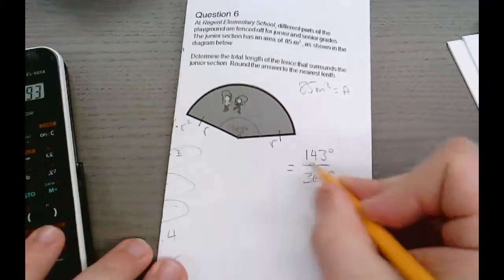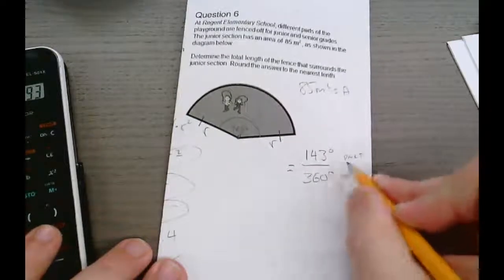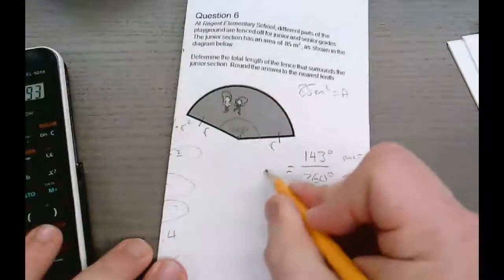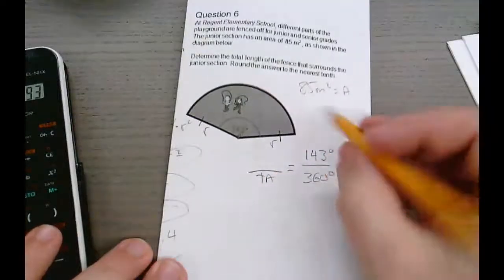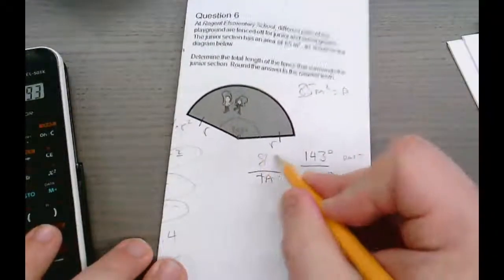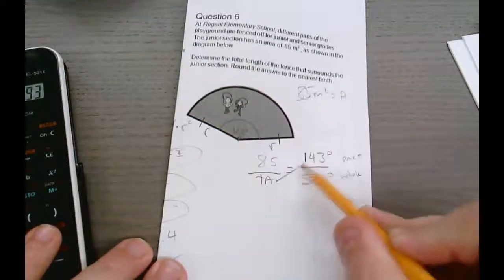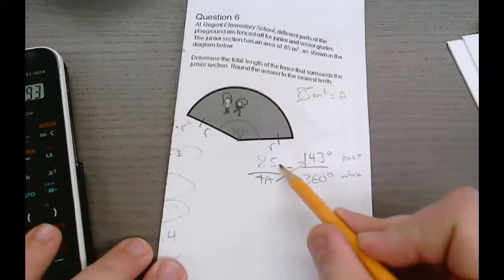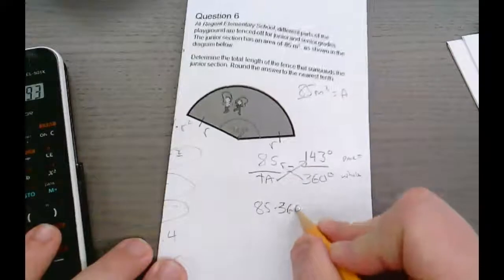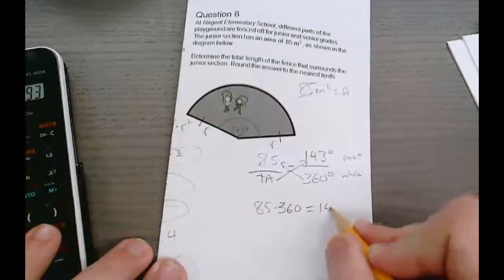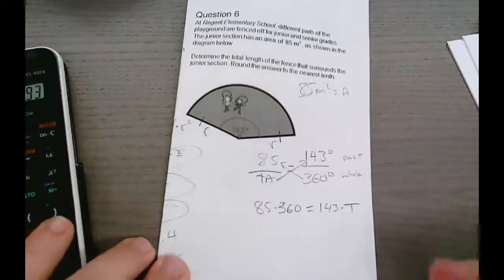So this is part of the whole thing. This is a fraction, so part of the whole maximum. The total area is the thing we don't know that we need to get to the radius, but we know what the sector area is. It is 85. So now all we need to do is cross multiply. We don't know this, so times that. We know this, times that. So 85 times 360 degrees is equal to 143 degrees times the total area.